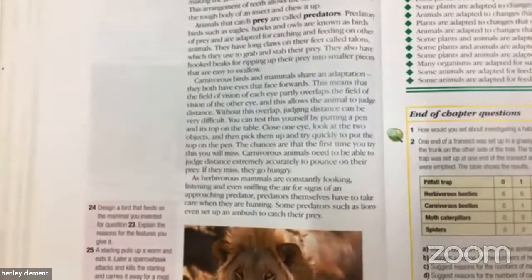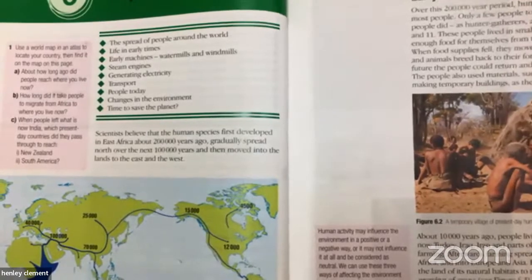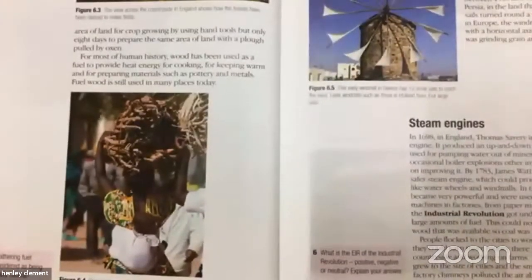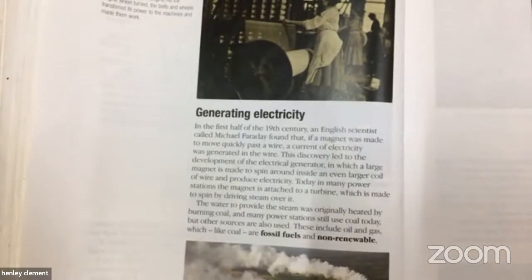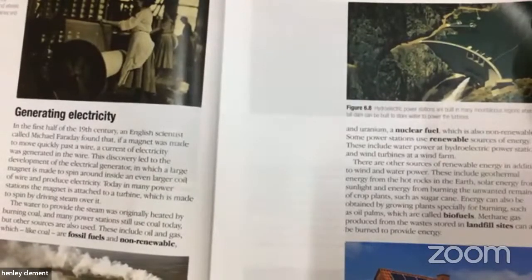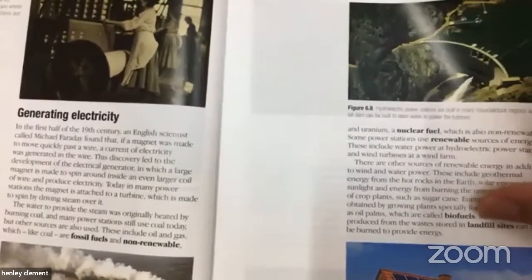So we go to number 6, plants, people and planet. So from the early time, how the movement of the people, and then until we invented some early engines, the steam engine, which brought the industrial revolution. Then the generating of electricity, so more fossil fuel and non-renewable resources were used, and then nuclear fuels and some other renewable energy came into the picture. Other than that will be biofuel.